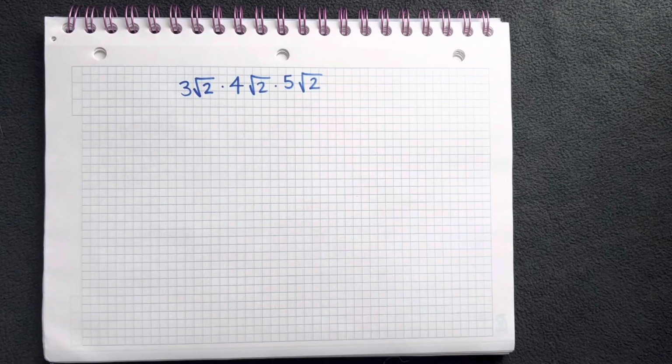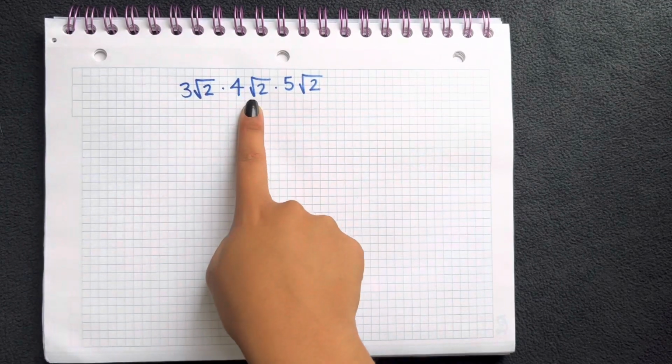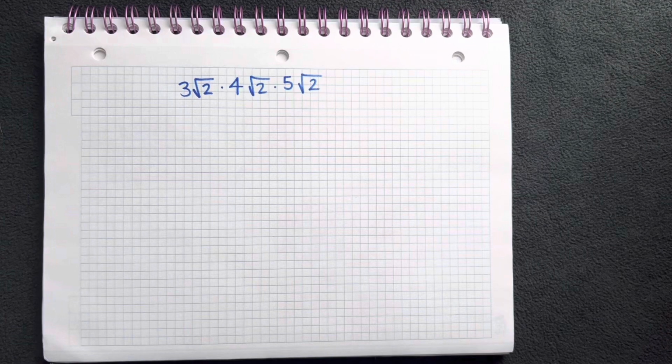To solve this problem is really easy. It can be seen as something difficult that will cause us problems because of the square roots, but it's actually really simple using the method I'm going to explain.